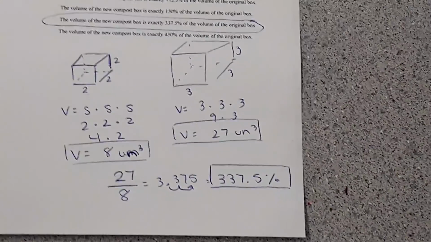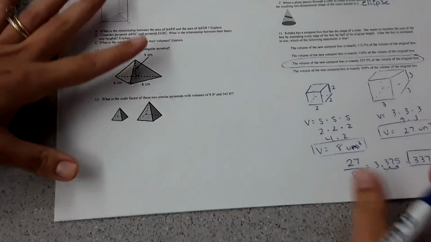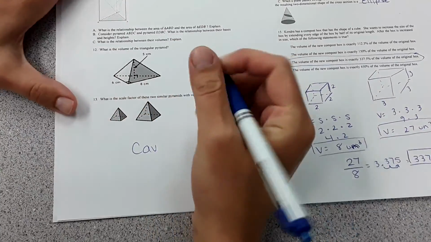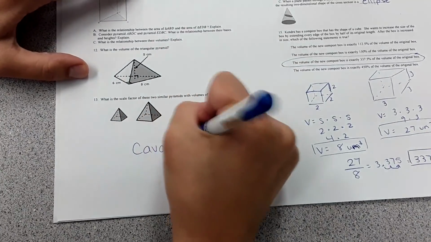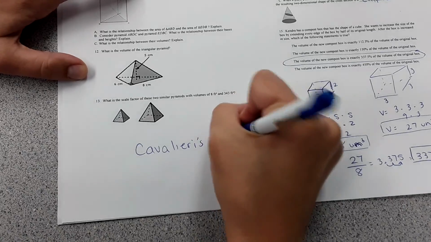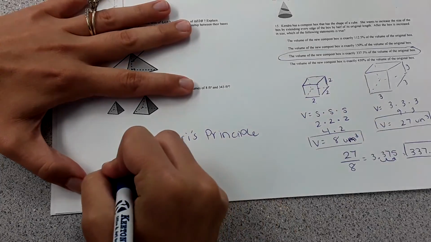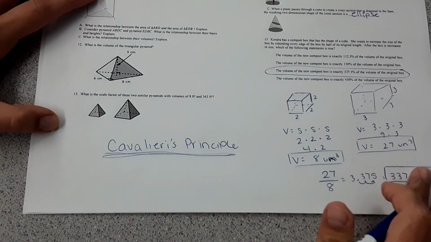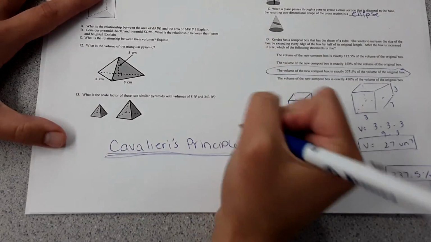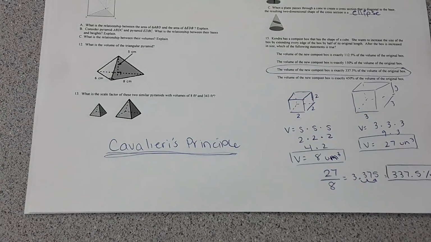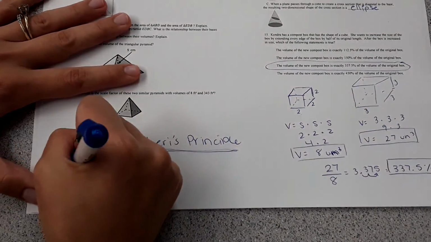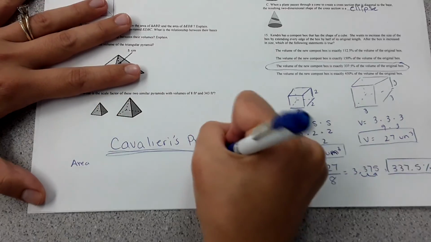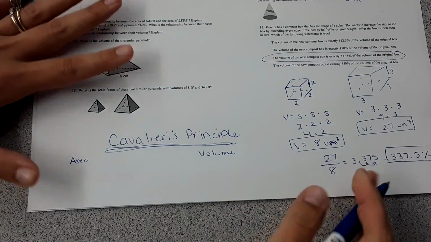Okay, the other side of this worksheet has a concept that we haven't learned before. So down here, I'm going to quickly go over the concept. It's called Cavalieri's principle. This actually comes up this week, so it's nice to just kind of preview it. That way it'll be easier to learn when you see it. There's Cavalieri's principle of area and Cavalieri's principle of volume. We're going to start with area.